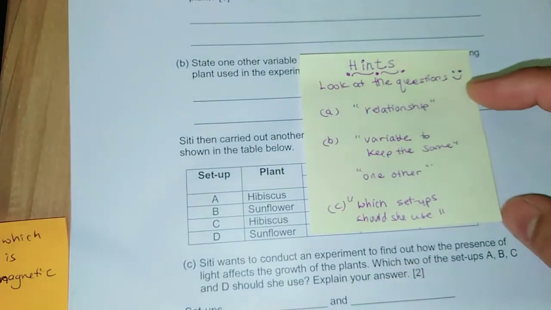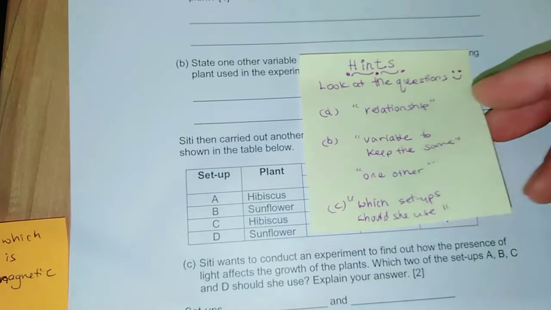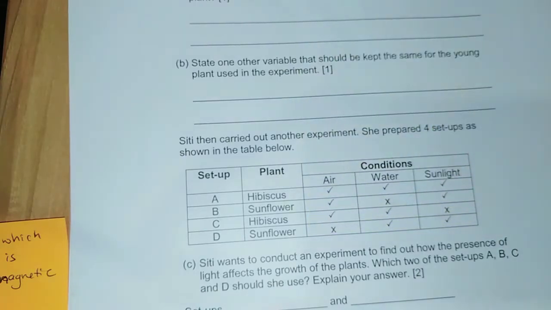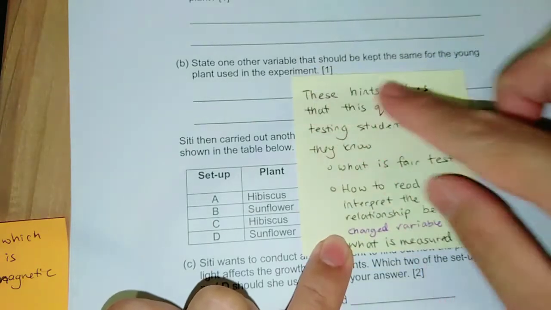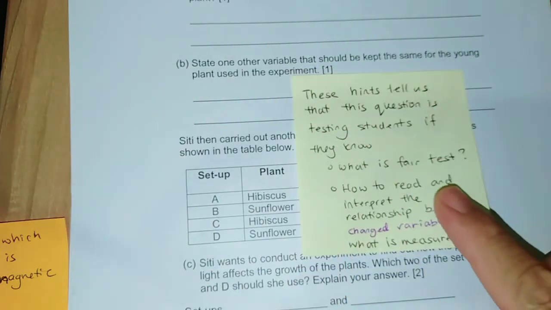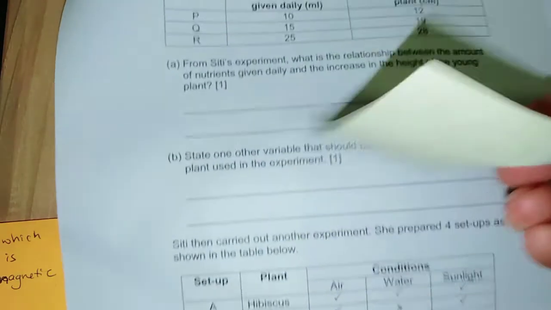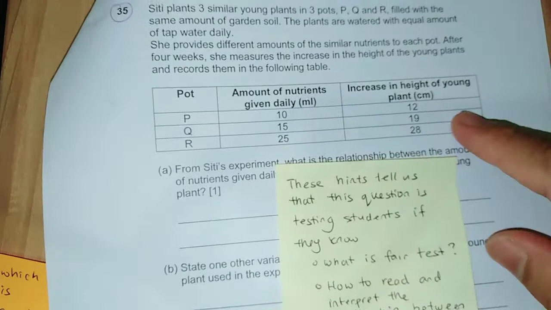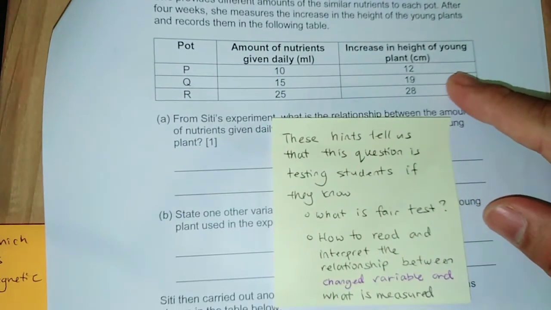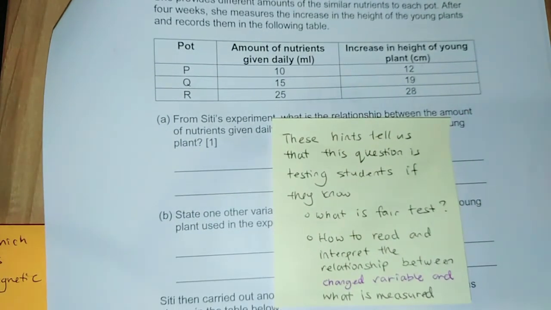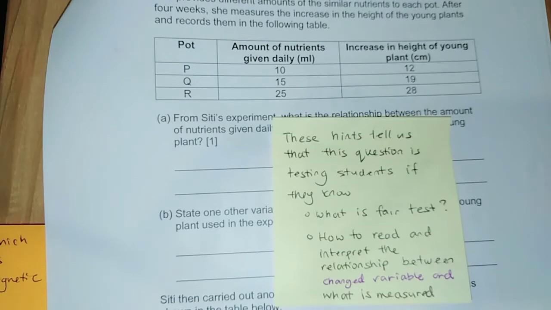So in other words, all these hints point us to this conclusion that this question is testing us about the idea of fair test, and it's testing if the students are able to read a table and interpret the table, and is able to interpret the relationship between the changed variable and the variable that is being measured.